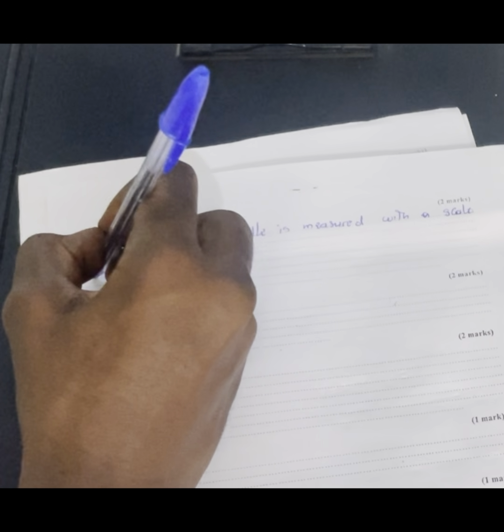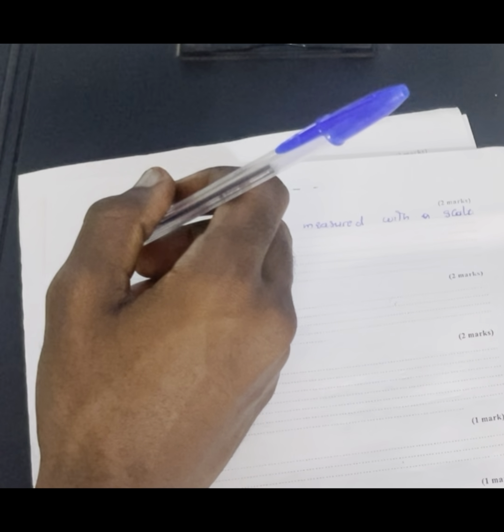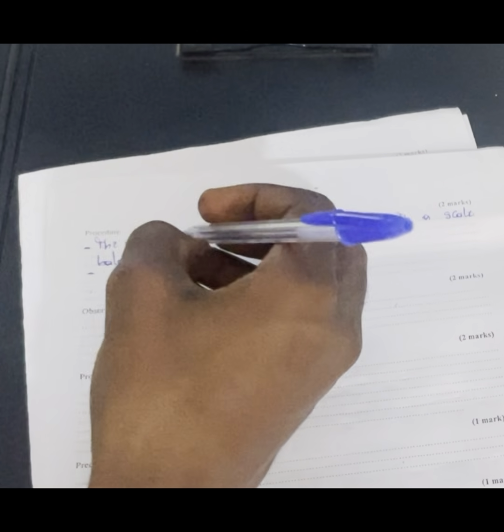What are you doing next? You are also measuring the length of the candle. So we are measuring the length of the candle.